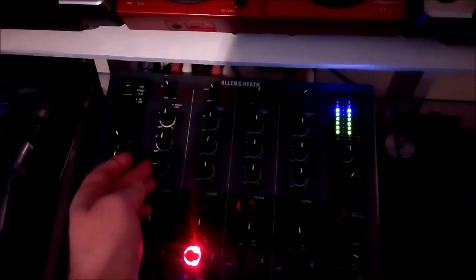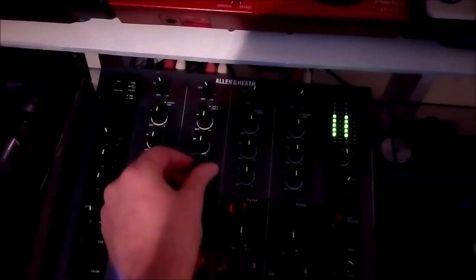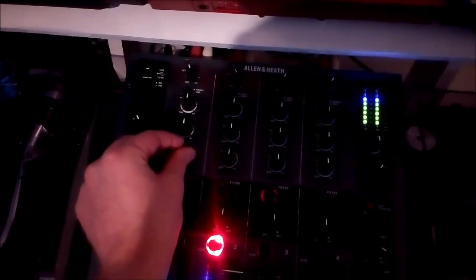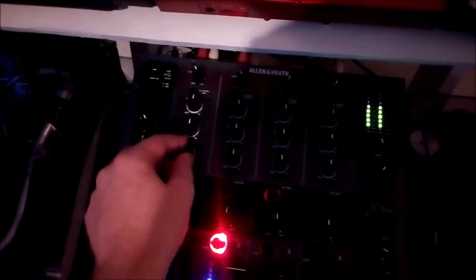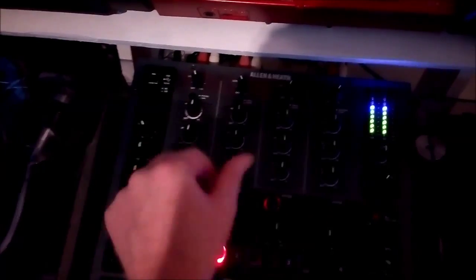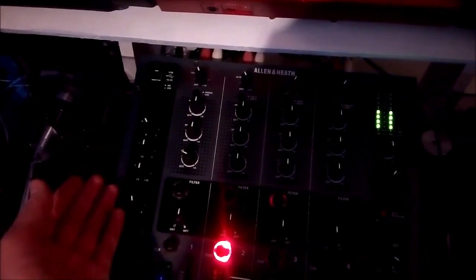Usually you would come in with a bit of bass off because it smooths the mix down. Usually you would swap. Obviously I've got one hand holding a camera, so I've just done that whole mix with one hand there. You can do what I've just done, little adjustments between the two channels.